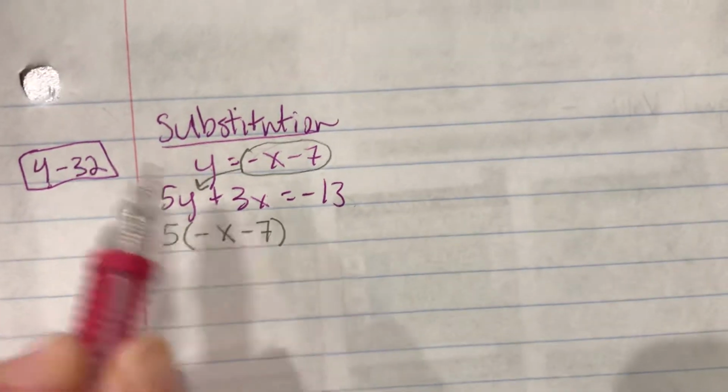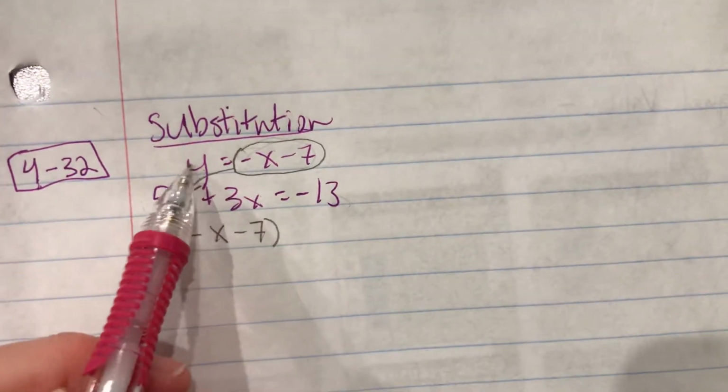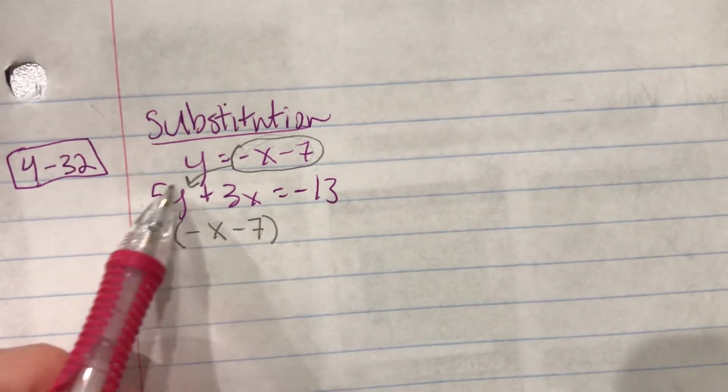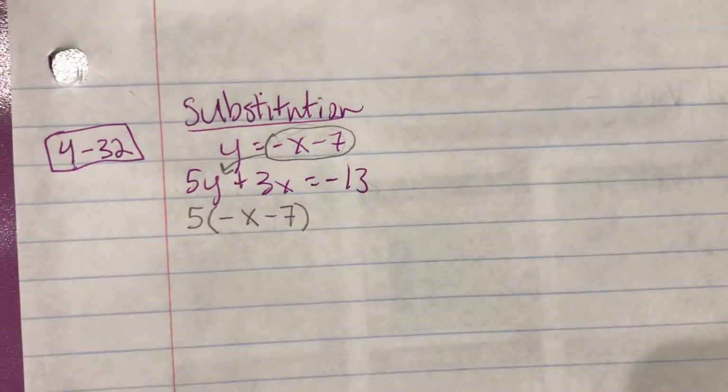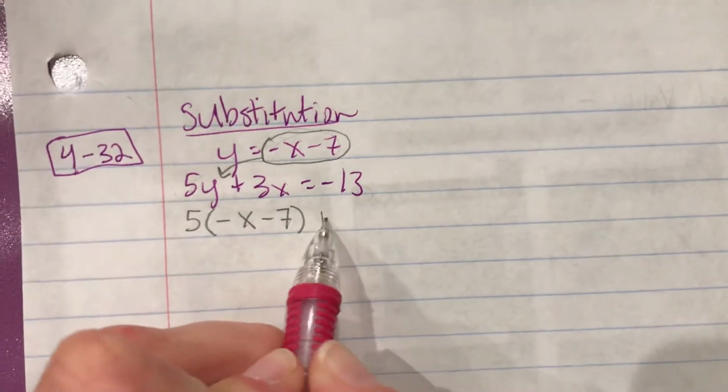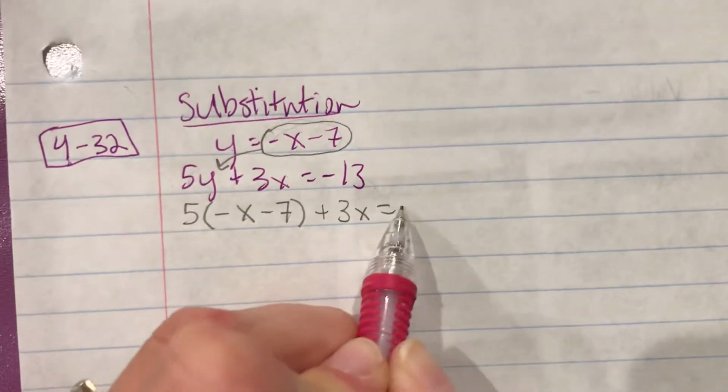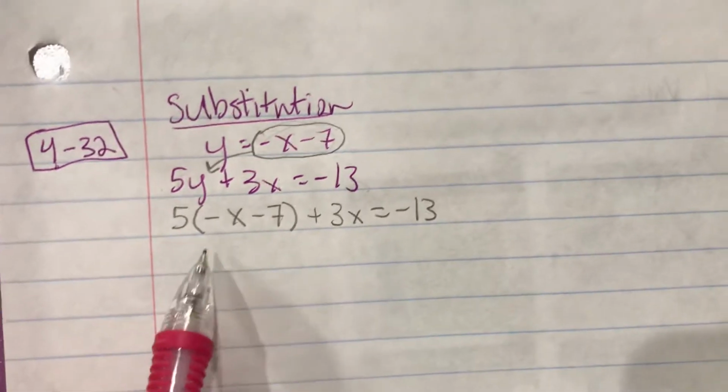So it's like you're substituting into the second equation the first equation, because that first equation is equal to y. So in the place of the y in the second equation, I can put the first equation. And then I just rewrite everything else, and then I solve this equation.